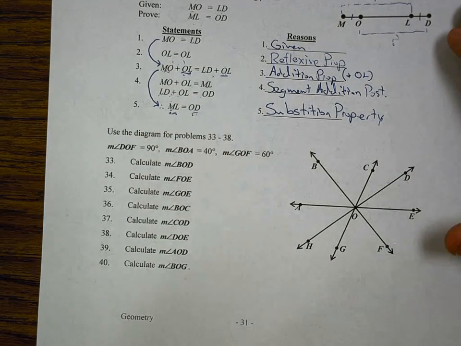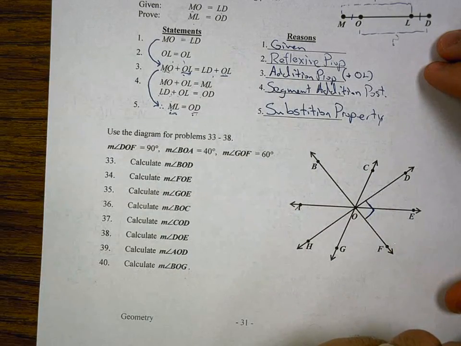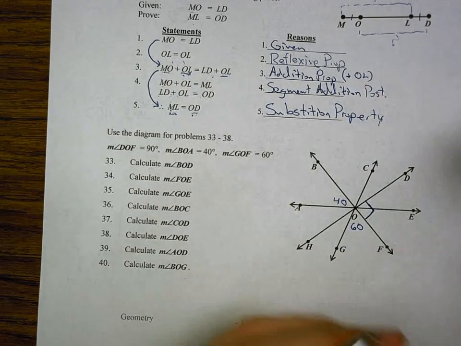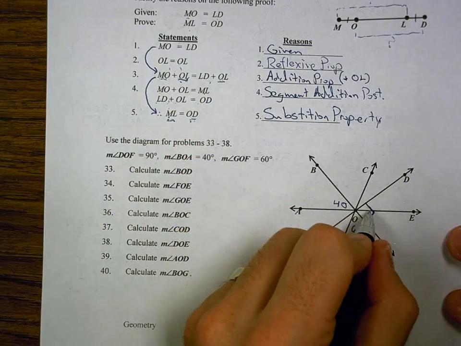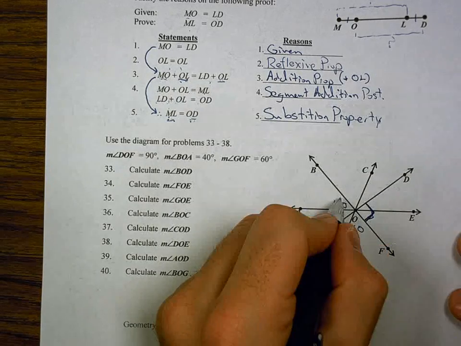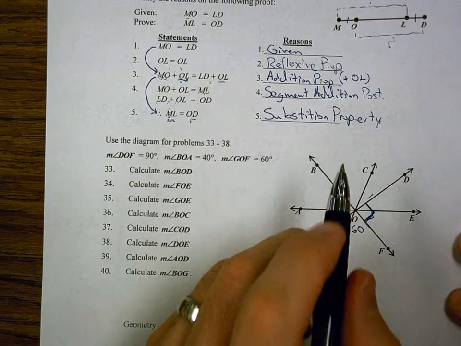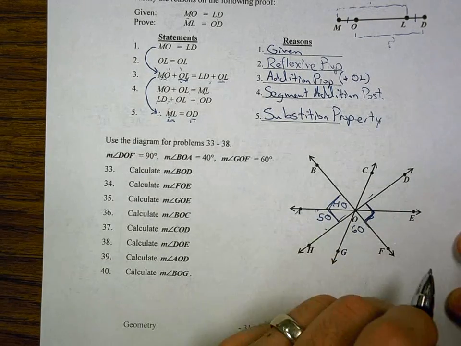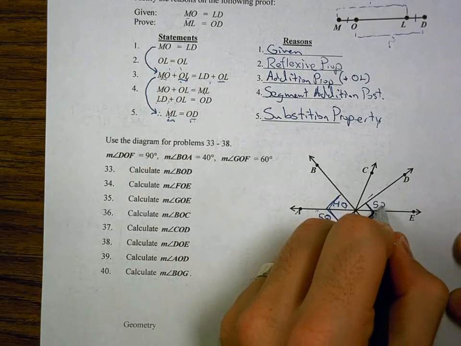Okay, last set, we first start off with DOF is 90 degrees, so I'm going to mark that as 90. BOA is 40, and GOF is 60. Now when I get a problem like this, I like to start marking some other things that I know without looking at what I need, and maybe it'll help me along the way. So for example, I have a 90 degree angle here. Well, that means I'm also going to have a 90 degree angle over here because they're vertical angles. Which, if this is 40, then this is 50 because they add to 90, and you can go the verticals for the 40 and the 50 across here.